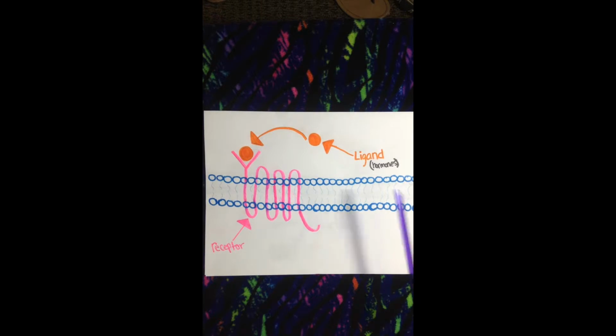Right here is what I call a ligand. It is going to be your neurotransmitters and our hormones. So the ligand moves over and attaches to the receptor, and it's going to communicate with the receptor. It will tell the cell what it's going to do. It will then produce a cellular response.